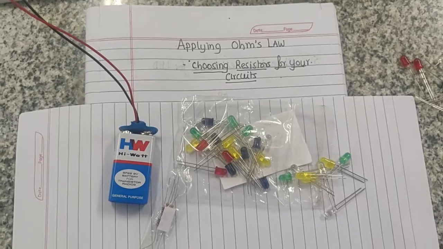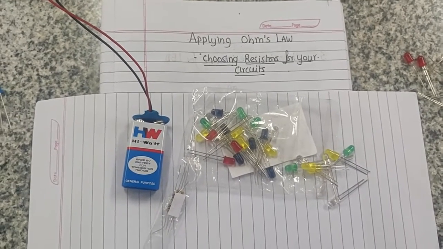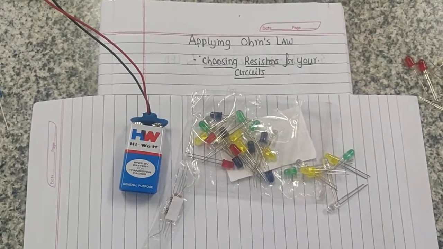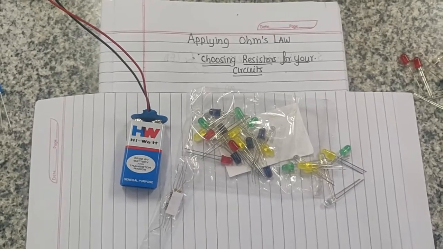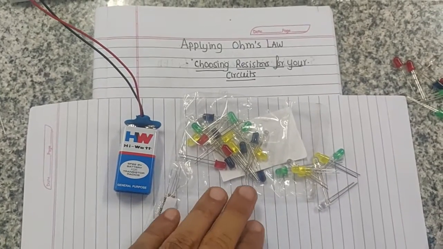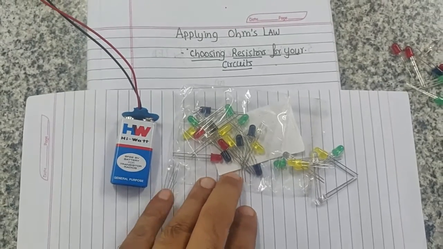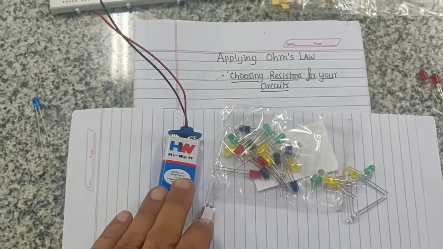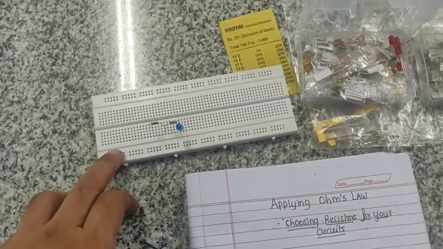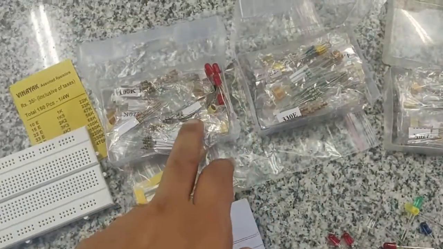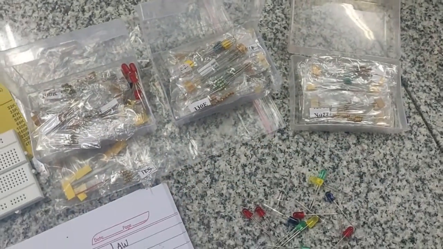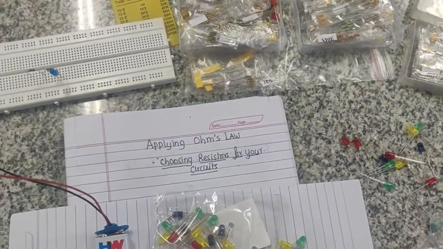Welcome to the next in the series of videos on laboratory activities on Ohm's law. In this video we're going to see how you can choose resistors for your LEDs. For this you need a few LEDs, a few batteries, a breadboard, and a bunch of resistors that you can buy from your nearby market.